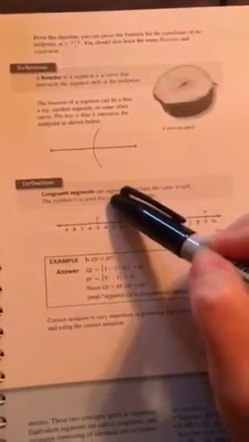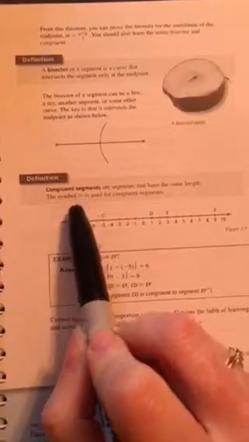All right. Congruent segments right down here. Congruent segments have the same length, and the symbol they use is a little squiggle over the top of an equal sign for congruent segments.